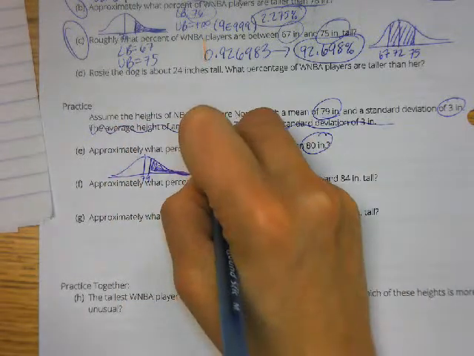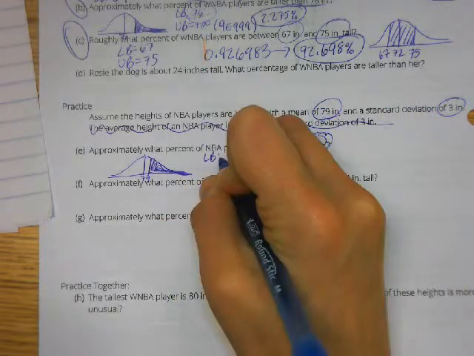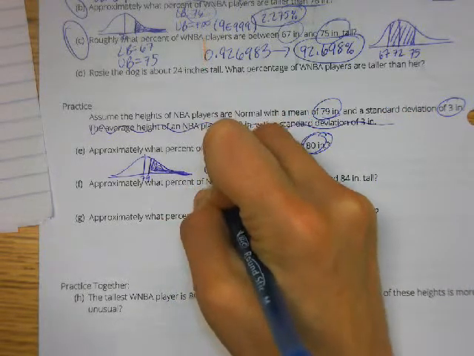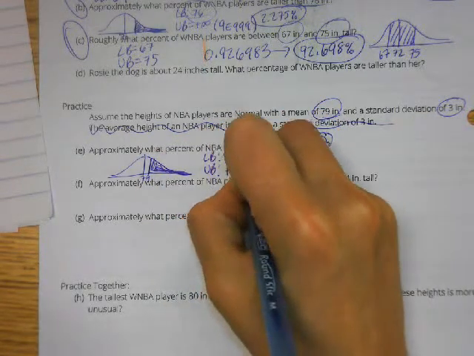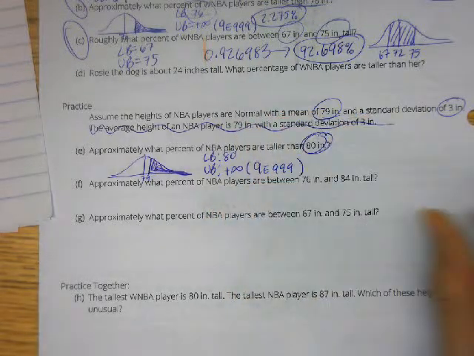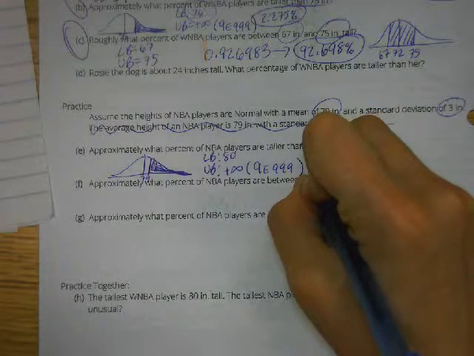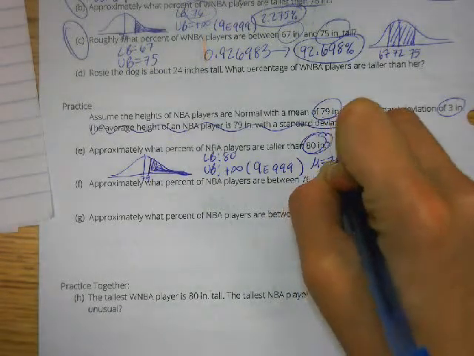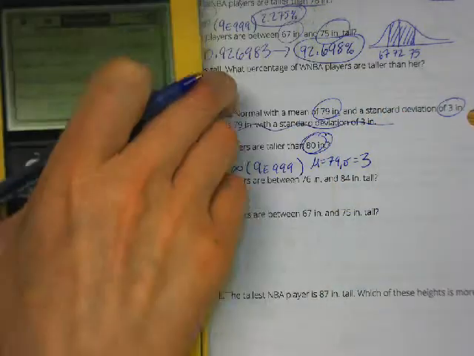Your lower bound is going to be 80. Your upper bound, this is one of those cases where it goes to positive infinity, or 9E999. Okay? And I'm just going to write this here. Your mean is 79. Your standard deviation is 3. So I don't make a mistake.